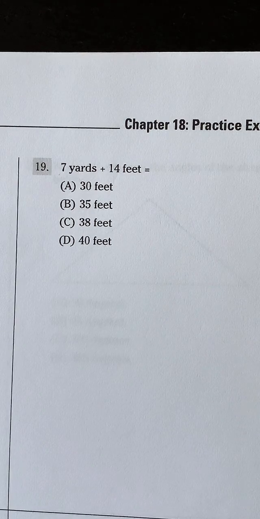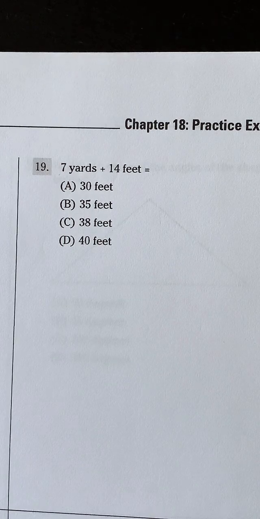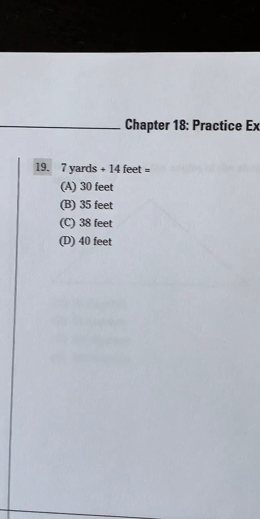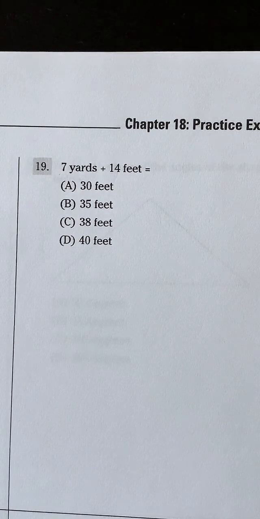Okay, so the person that asked me about the TEAS, does this help with the TEAS test? Yes, it does, because you guys especially do a lot of our conversions. Okay, I'm not bringing anybody up, so you guys can stop asking.